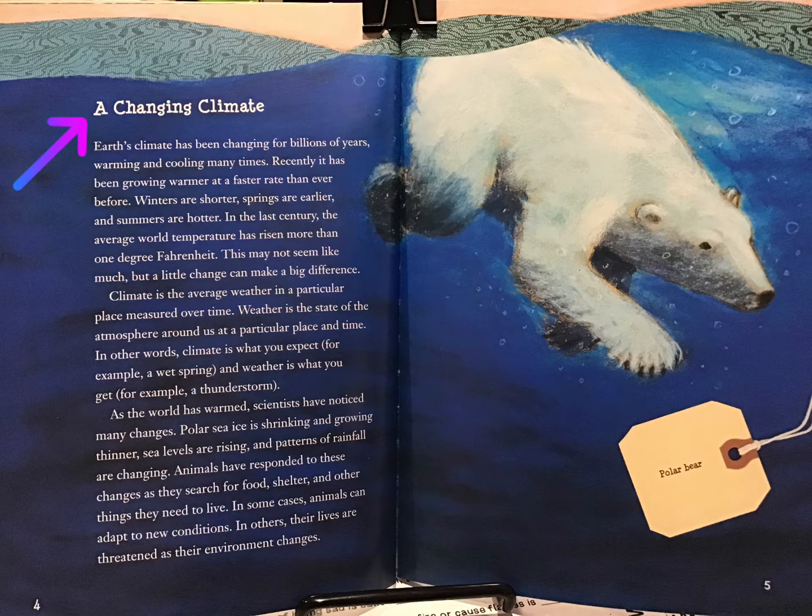A changing climate. Earth's climate has been changing for billions of years, warming and cooling many times. Recently, it has been growing warmer at a faster rate than ever before. Winters are shorter, springs are earlier, and summers are hotter. In the last century, the average world temperature has risen more than 1 degree Fahrenheit.